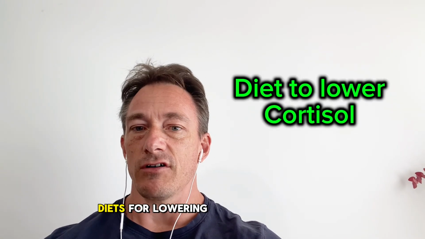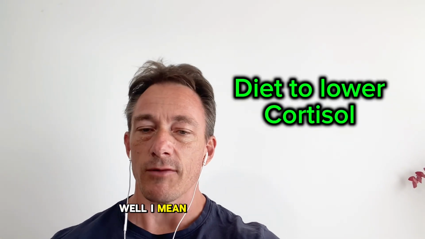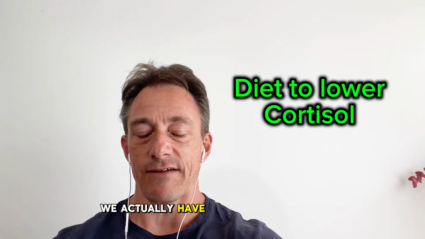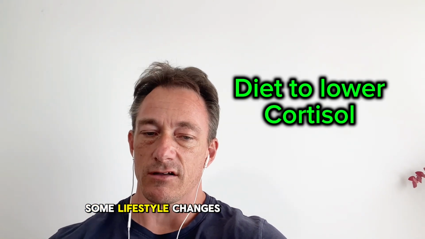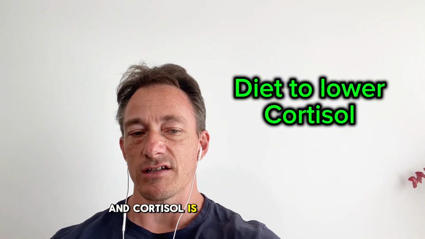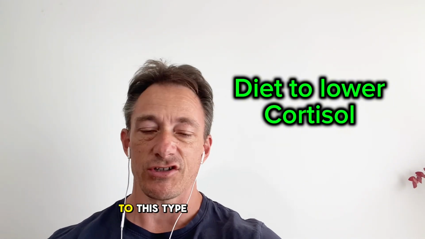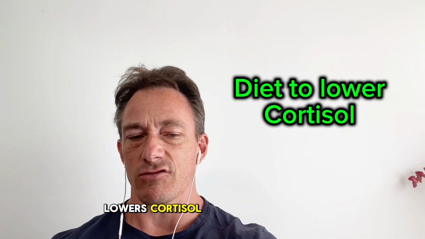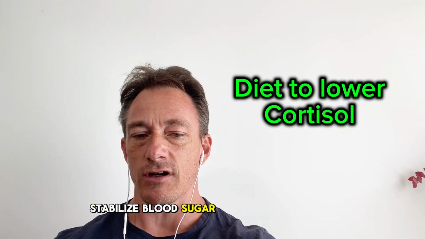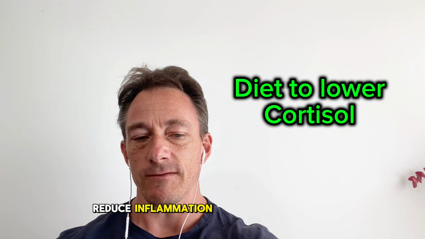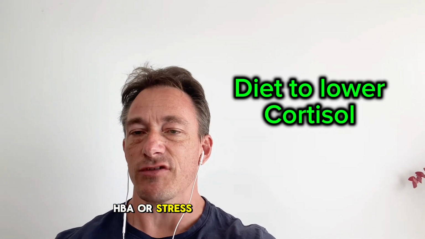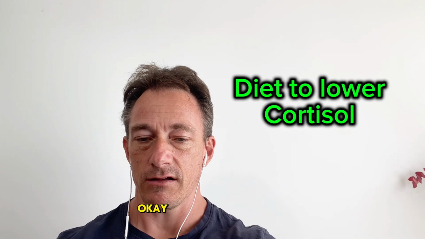So what about diets for lowering cortisol? Well, look, this is obviously a very important thing. If we want to lower cortisol, we actually have to make some lifestyle changes, and cortisol responds very much to the type of diet that we have. So what is the goal for a diet that lowers cortisol? Stabilize blood sugar, reduce inflammation, avoid overstimulating the HPA or stress axis of the body, okay?